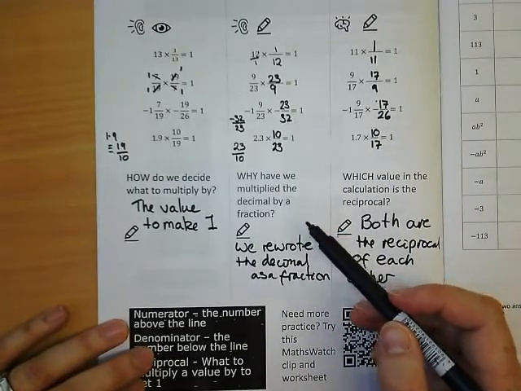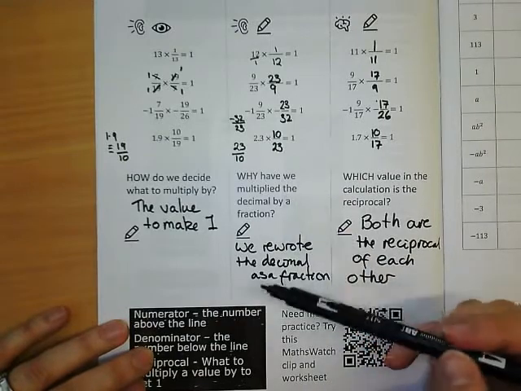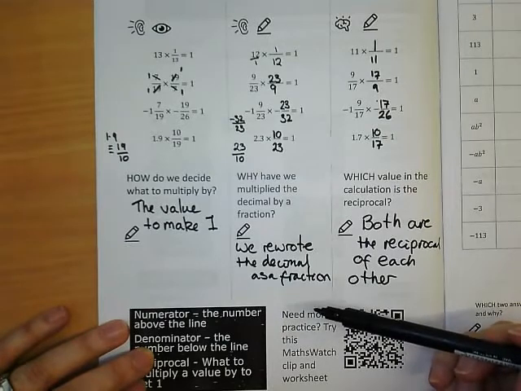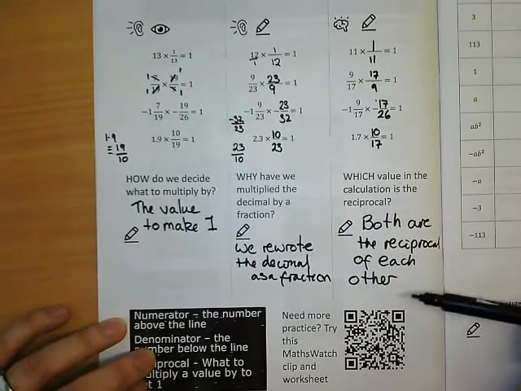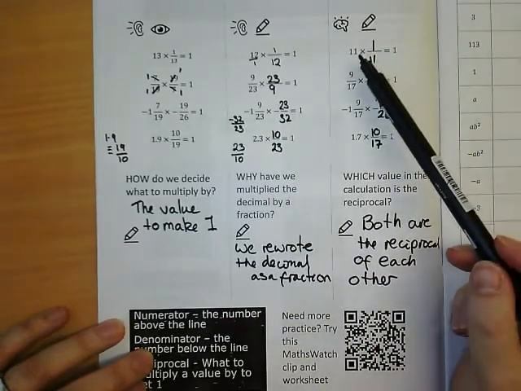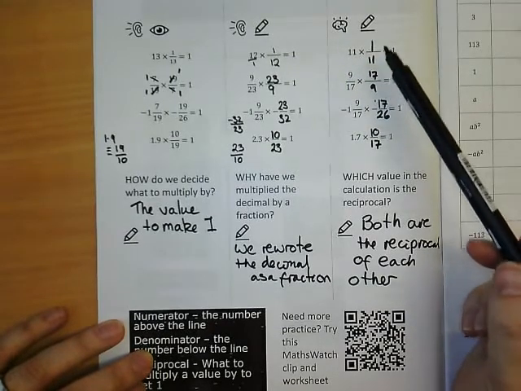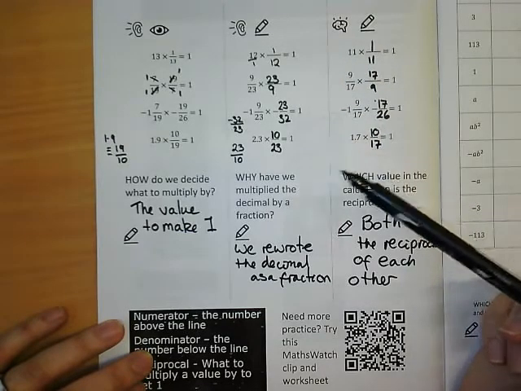Why have we multiplied the decimal as a fraction? Well, we know that decimals and fractions are equivalent to each other. So we just rewrote the decimal as a fraction to make it easier to find the reciprocal. And then the last one, which value in the calculation is the reciprocal? Well, both of them are. They're the reciprocal of each other. So the reciprocal of 11 is 1/11, and the reciprocal of 1/11 is 11. They come in a pair.